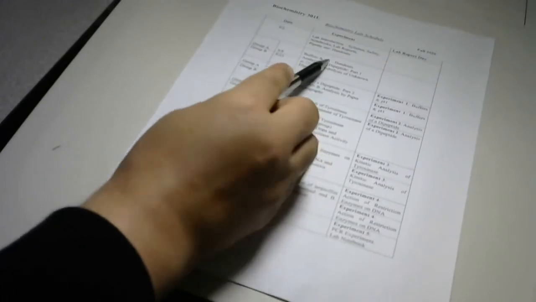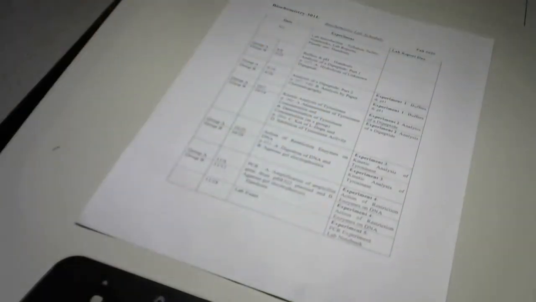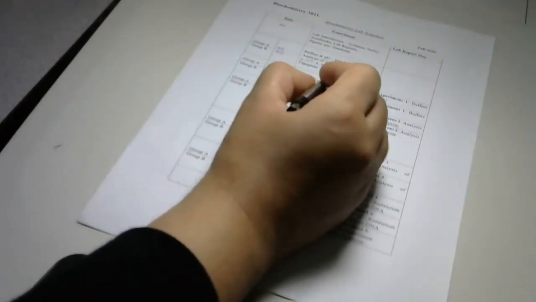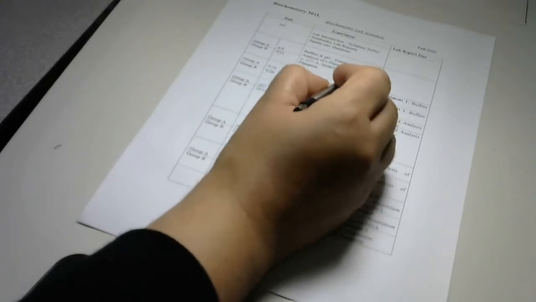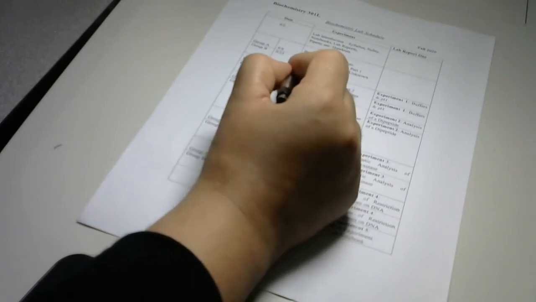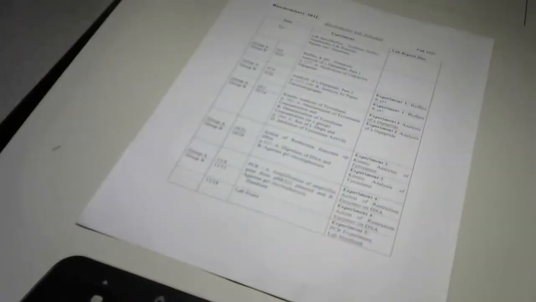For this, I will give you the handouts. I will try to upload it today or by tomorrow on D2L so that you have a soft copy with you. When you come next time, there will be a hard copy for you. And the other experiment is analysis of a dipeptide, part 1. You see here page 237. That means it's on page number 237 of your book, which is this.